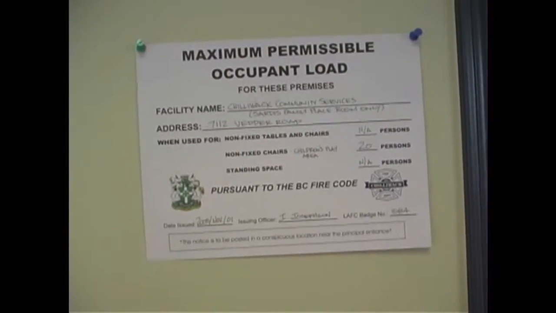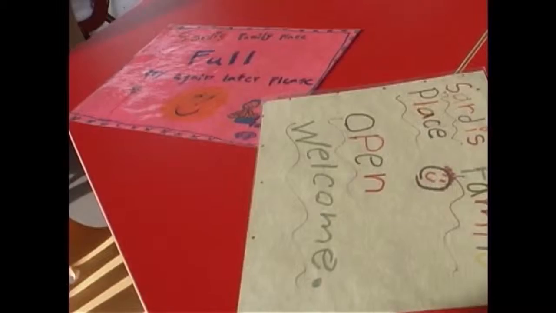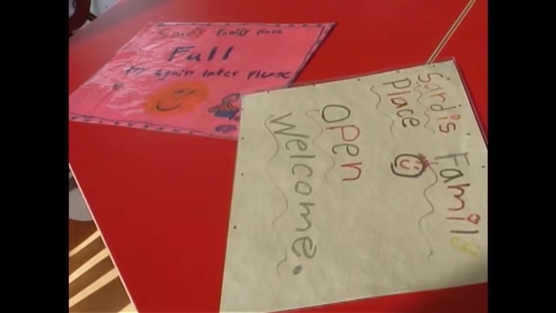Because this is a very popular center, and sometimes we actually get full, we have an occupant load here. For the parents, we've instituted a red or green sign. If there's a red sign in the window, that means just don't even get out of the car, don't come in through the door, so that the kids are not disappointed when they arrive at the door and we have to say, sorry, we're full.